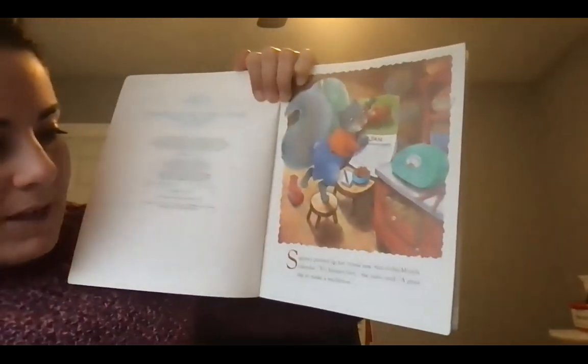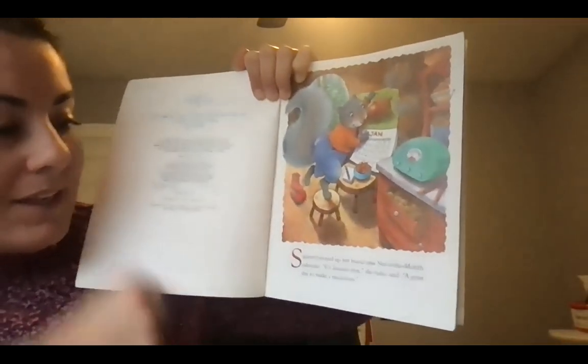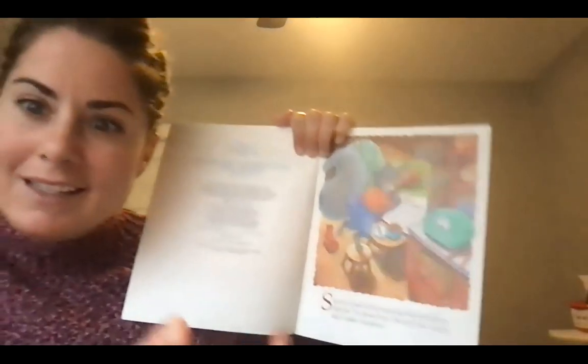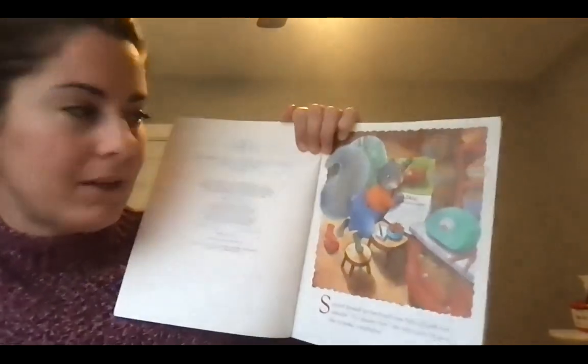Squirrel pinned up her brand new Nut of the Month calendar. It's January 1st, the radio said, a great day to make a resolution.